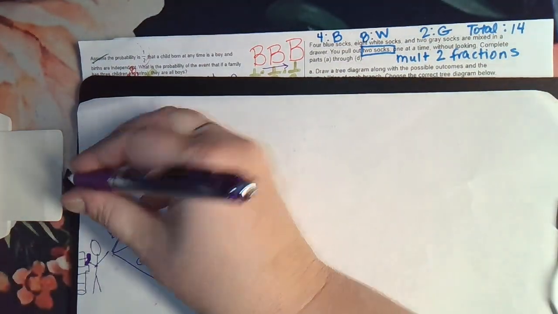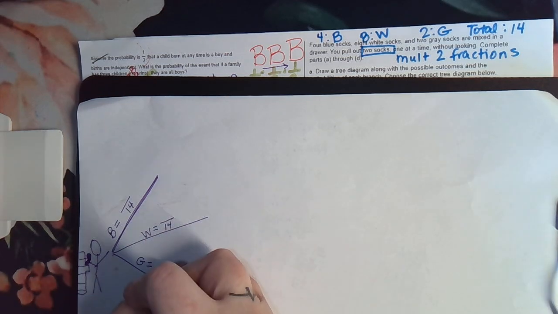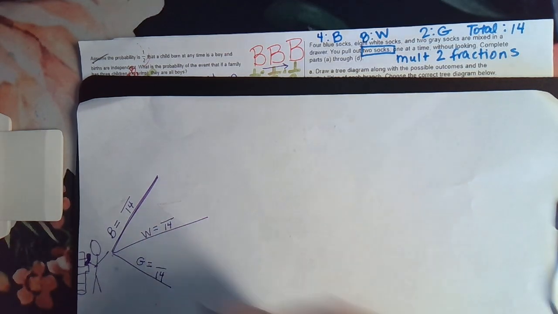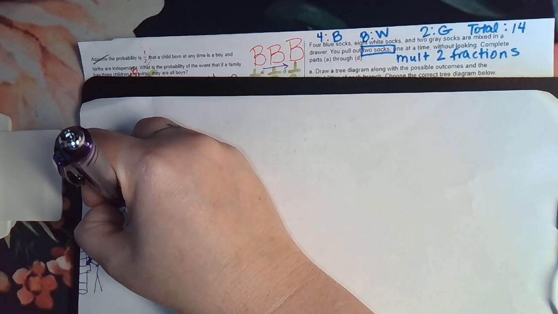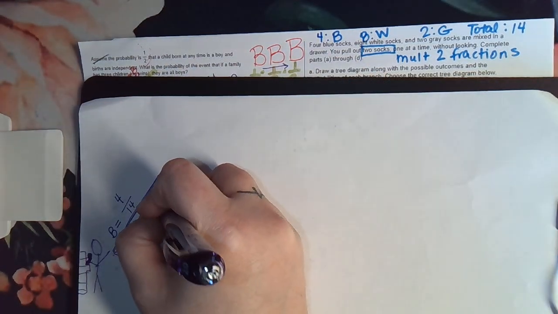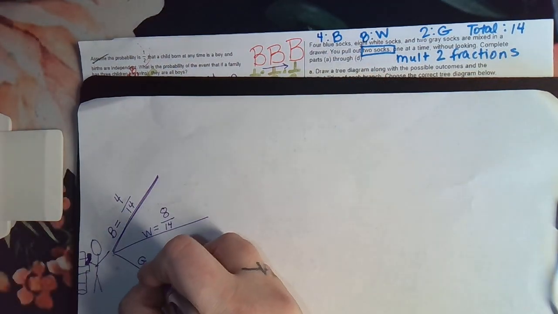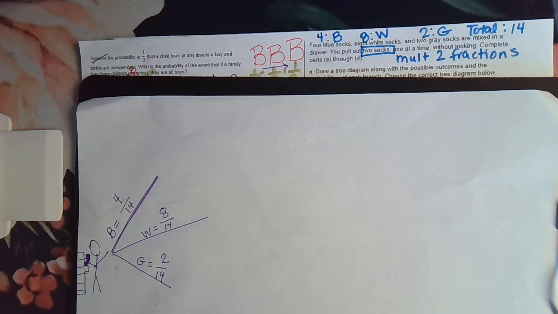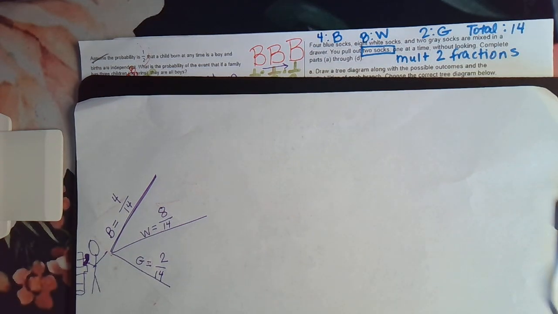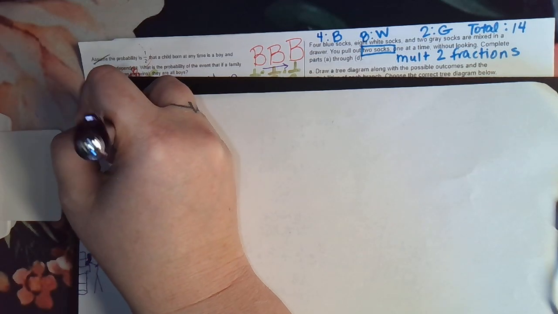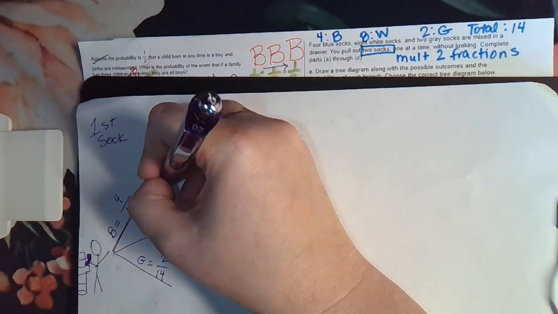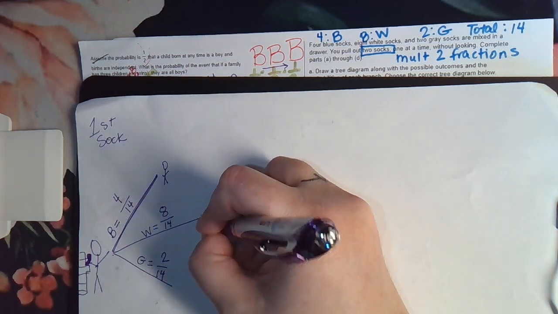Okay, let's figure out what the probabilities are. Well, the total is 14, so the denominators are 14s. There's 4 blue, 8 white, and 2 gray. Okay, from here, so this was my first sock, I could pull out another sock.